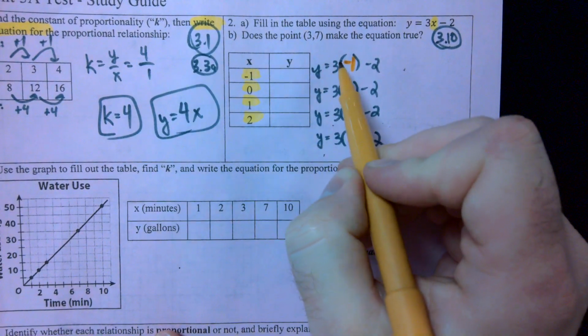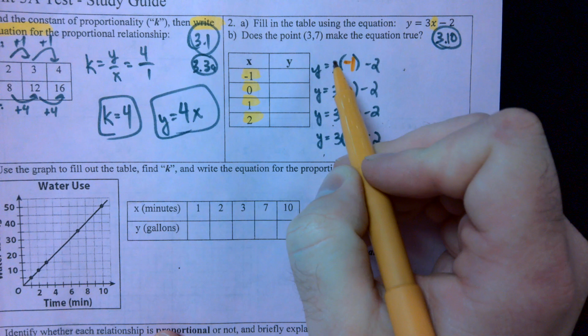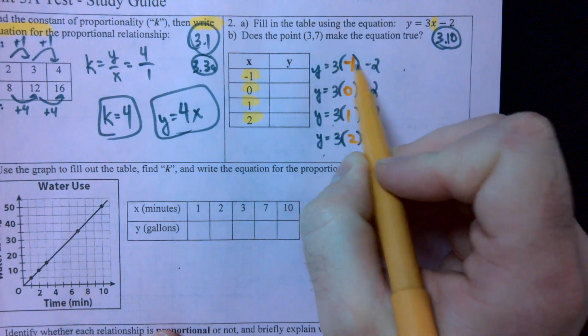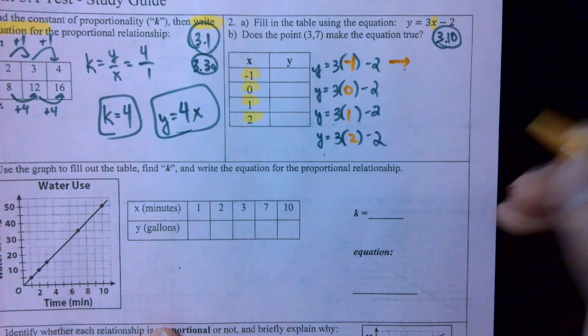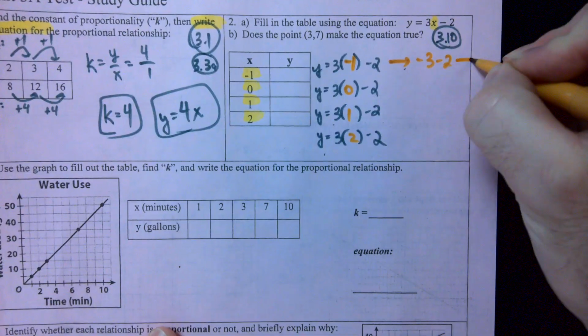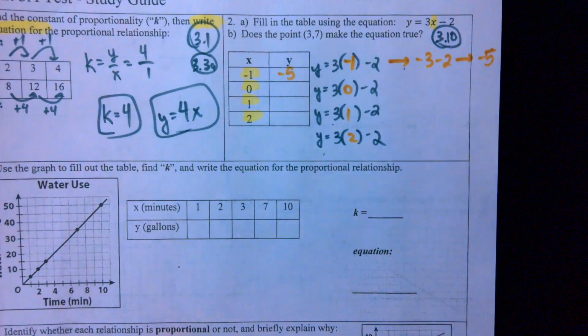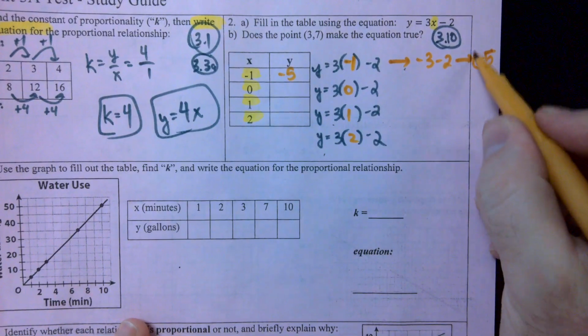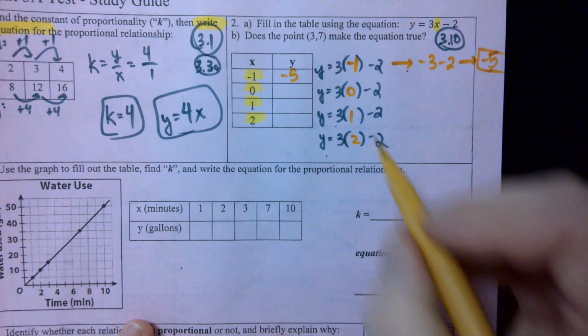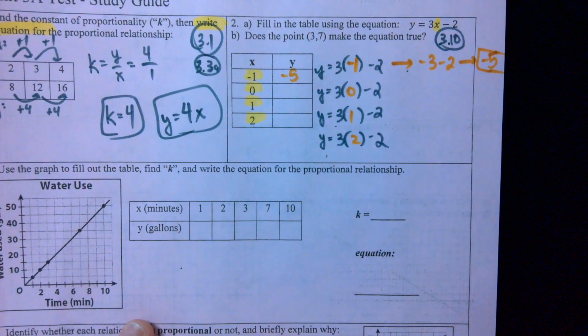What is 3 times -1? -3. -3 minus 2 gives me -5. If I spend $3 and then spend $2 more, how much did I spend in total? $5. Right? Everyone see how we did that? Yeah. Now we got to do it 3 more times.